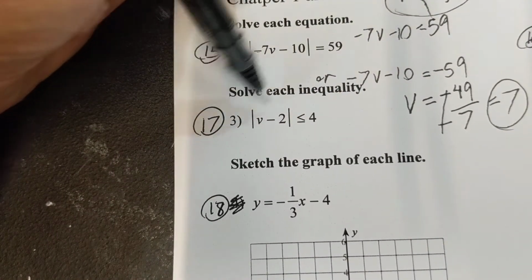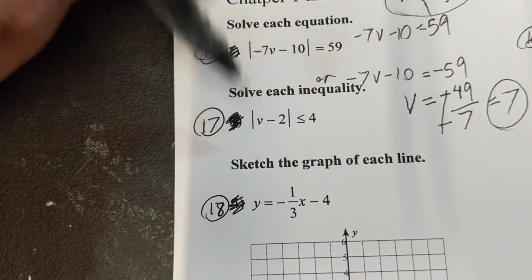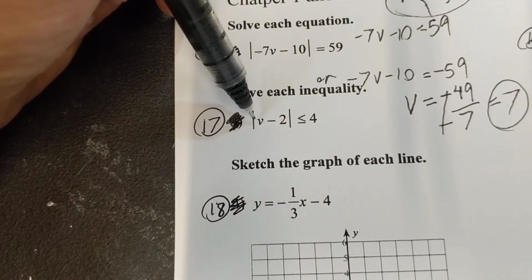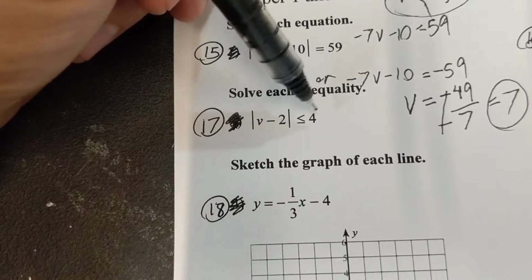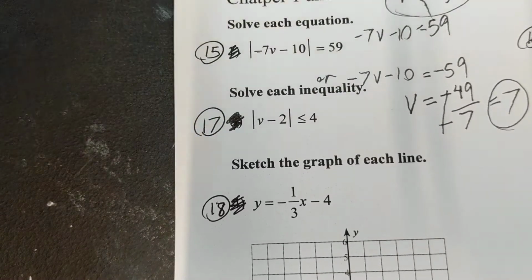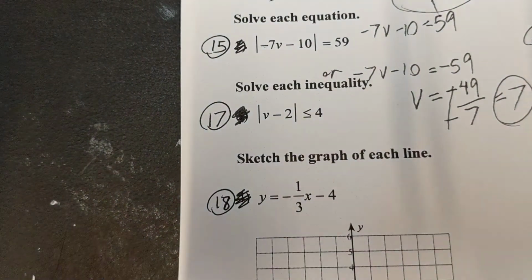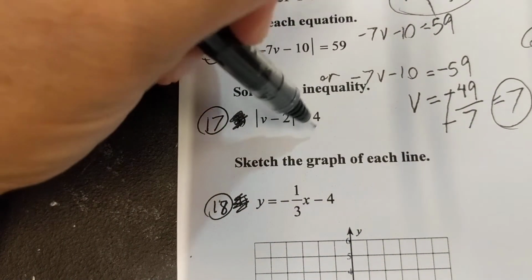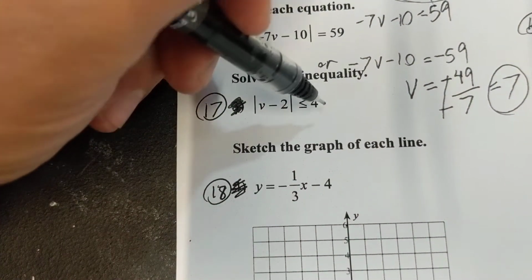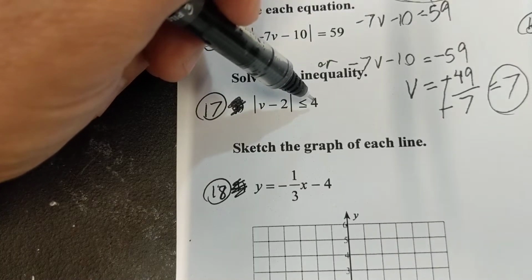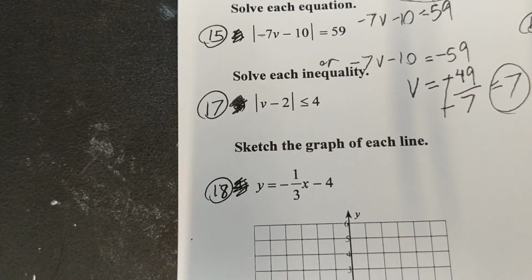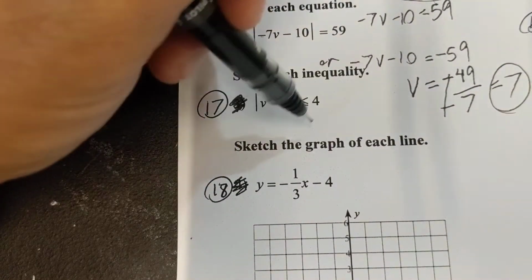Okay, number 17 here. We have that the absolute value is less than or equal to 4. So we'll have to remember what that means. If the absolute value is less than 4, that means it's like 3 or 2 or 1. So this is some number that is not very far from 0. It's less than 4 steps away from 0 is what that means.